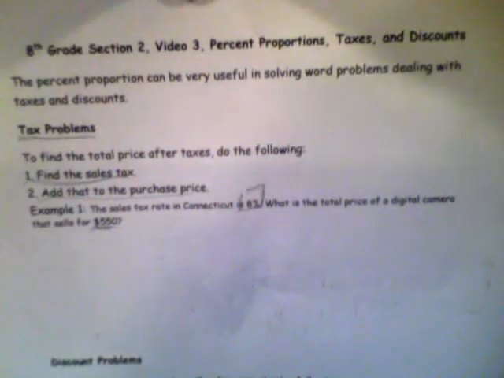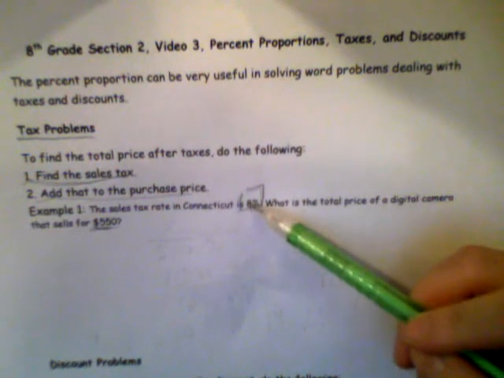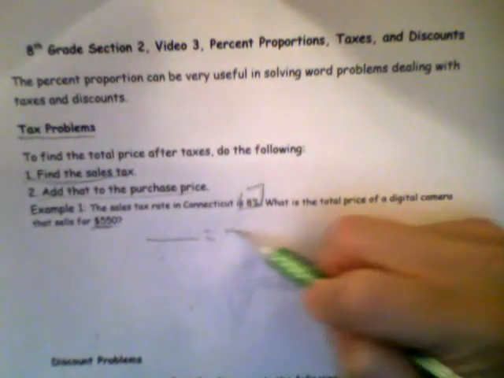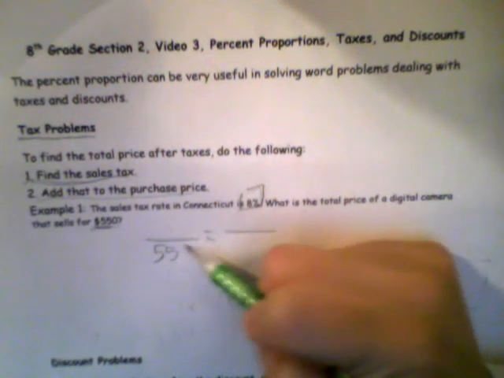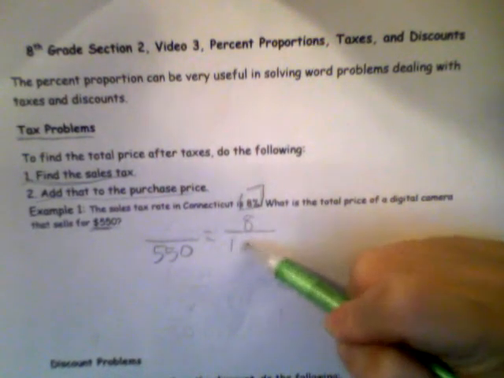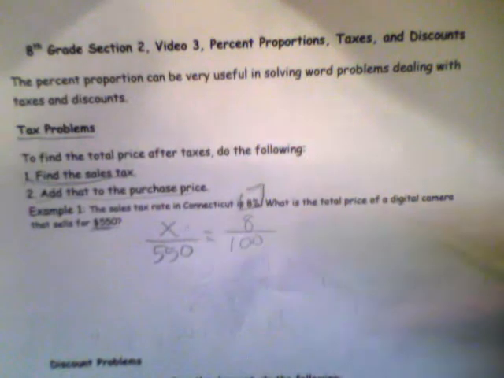Okay, so in order to solve that, I first have to find the sales tax. Now the sales tax is going to be 8% of my purchase price, okay? So to find the sales tax, I'm essentially trying to find 8% of 550. So I'm trying to figure out, well, what is 8% of 550? To do that, I can just use my percent proportion. Since I'm trying to find 8% of 550, 550 would be my whole, so that would go on bottom. I know the percent, 8, you always put that over 100. So I'm trying to solve for my part, my sales tax.